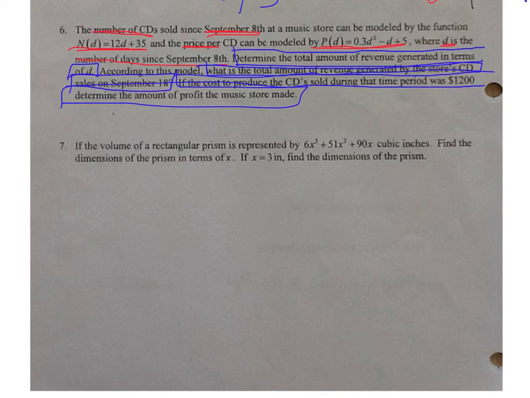All right, so let's write down one of the things we have to do. The first one is to determine the total amount of revenue generated in terms of D. So to find the revenue, and I'm going to use R for revenue, you take the amount of CDs that were sold and multiply by the price of each one. So that would be N of D times P of D.